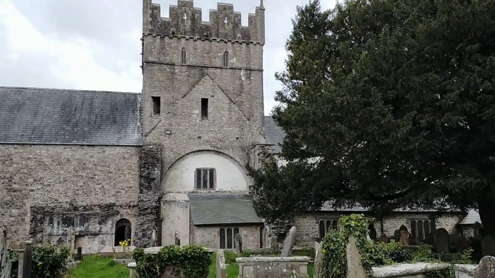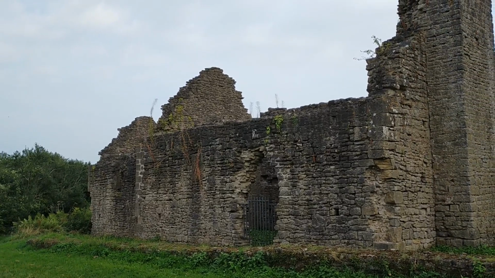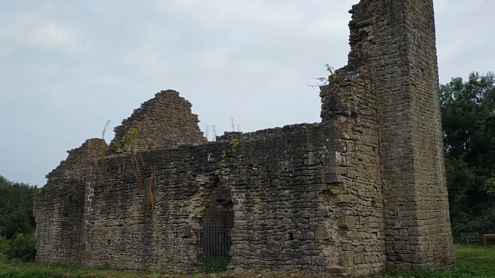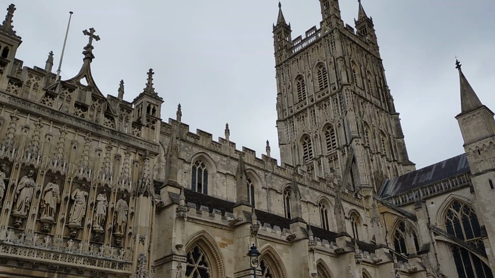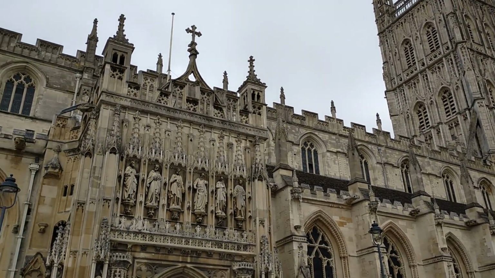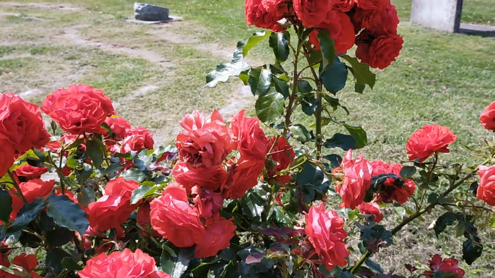In today's video, I want to tell you all about the different parts of a typical medieval church in England, and how a humble Norman chapel like this can evolve into a giant of masonry such as this. So come with me as we explore the evolution of the medieval English church.